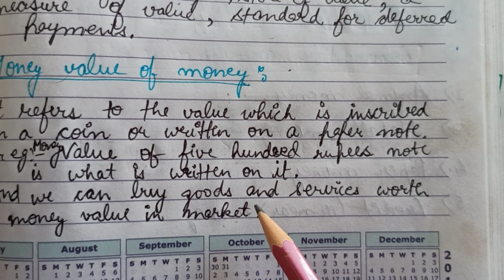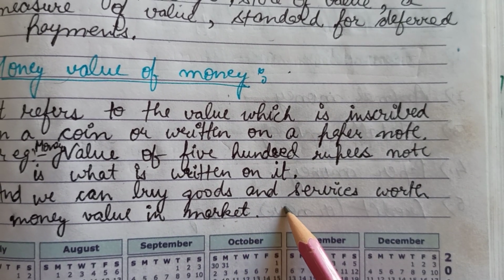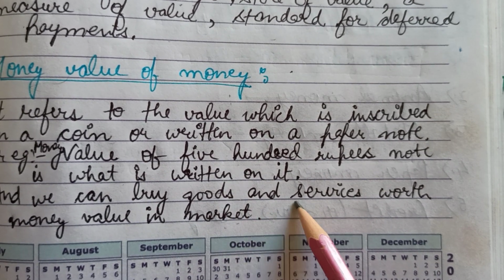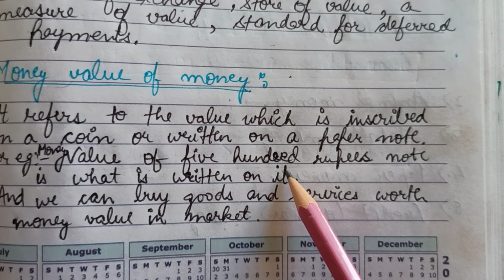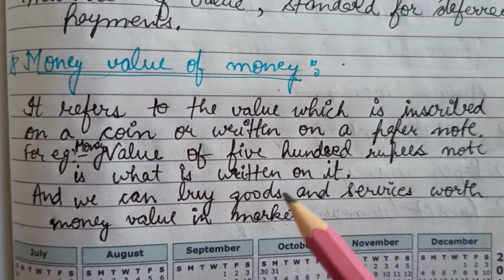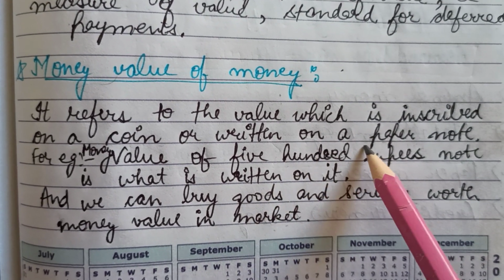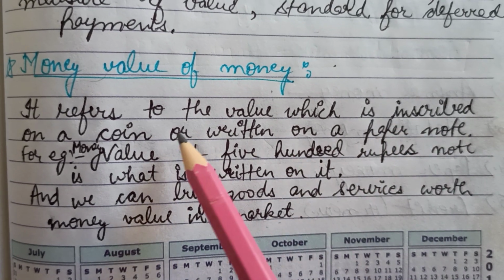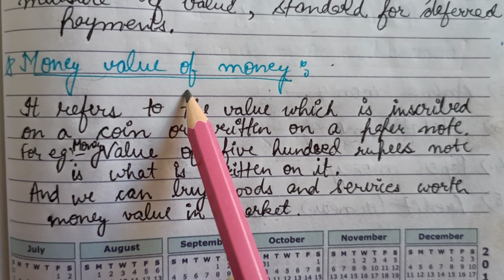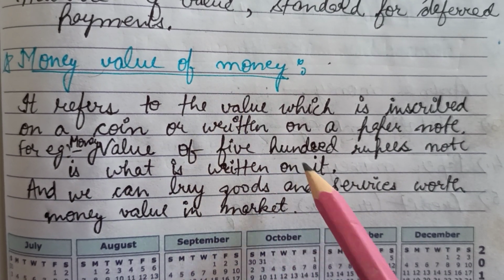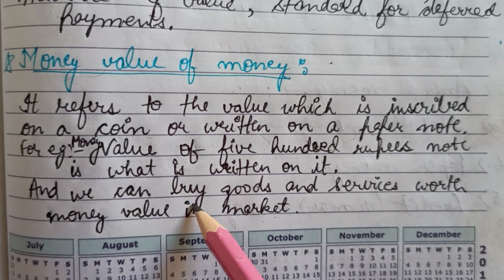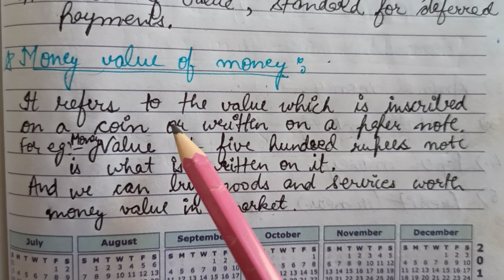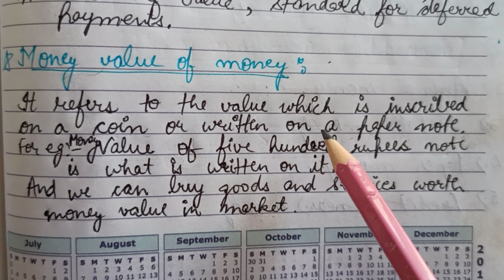If I am having a rupees 500 note, I can purchase various goods and services worth rupees 500 from that note. That is, whatever value is written on a paper note or is inscribed on a coin refers to the money value of money, which makes the worth of that note or coin through which we can make transactions. This was known as the money value of money.